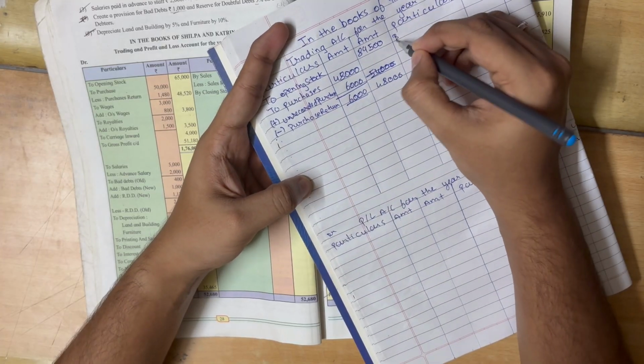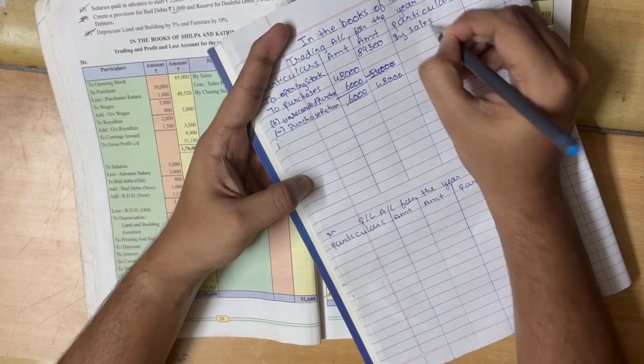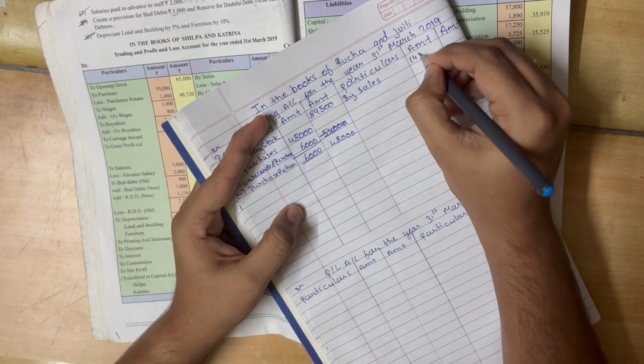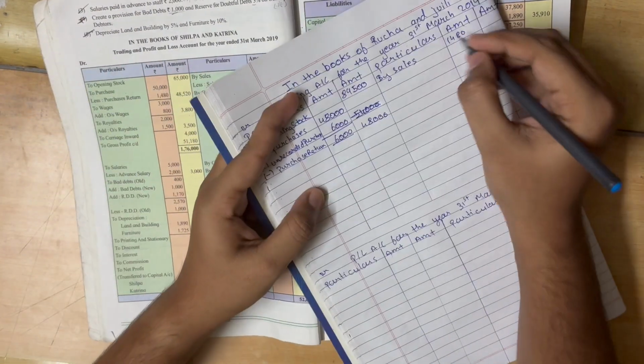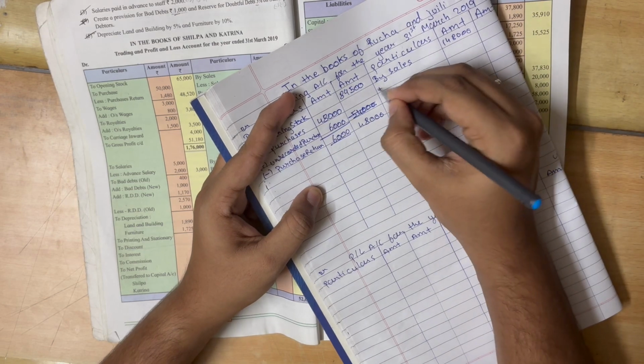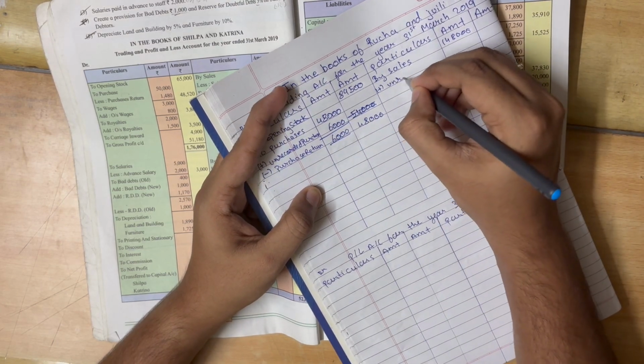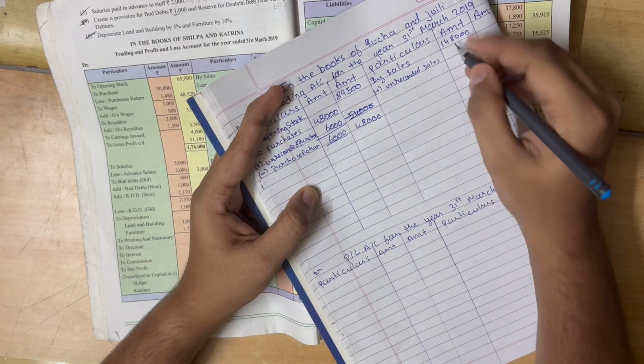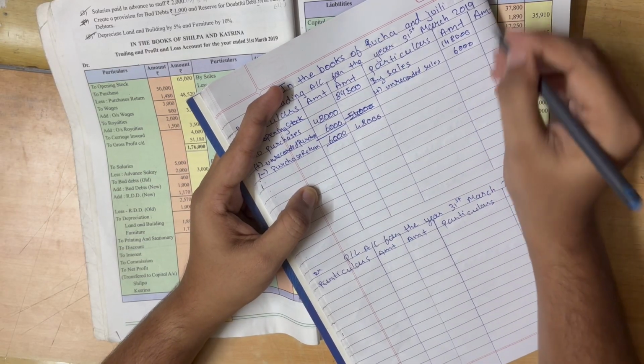Next we have to write the sales. Okay, sales is 1,48,000. As I told, there is unrecorded sales, so we have to add them, which is 6,000.